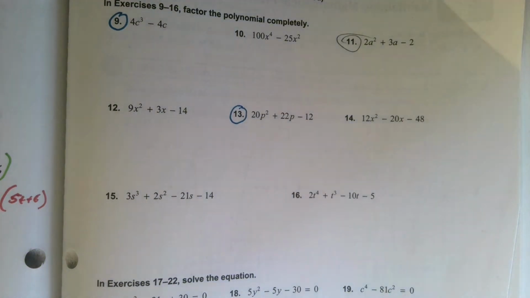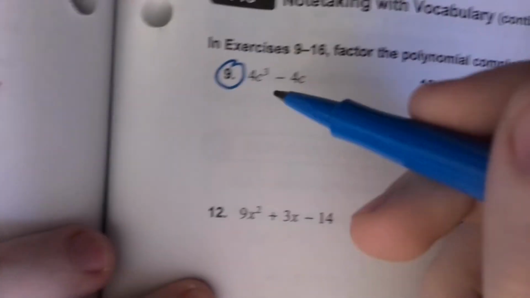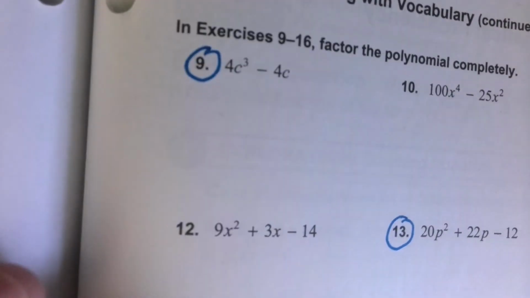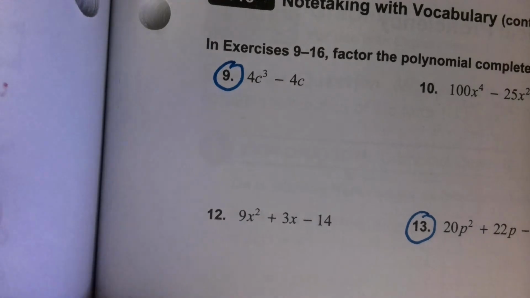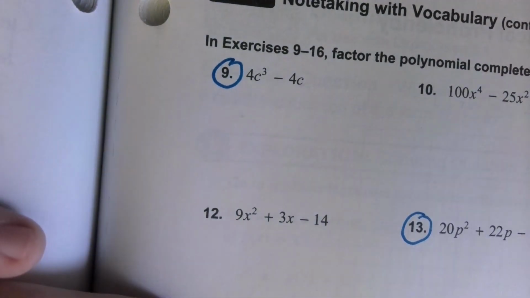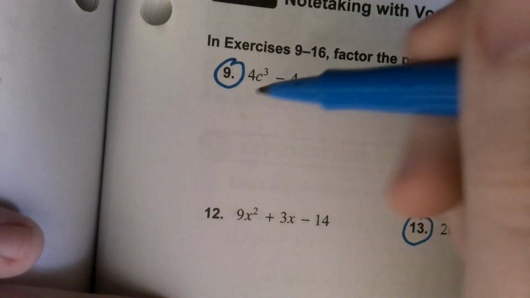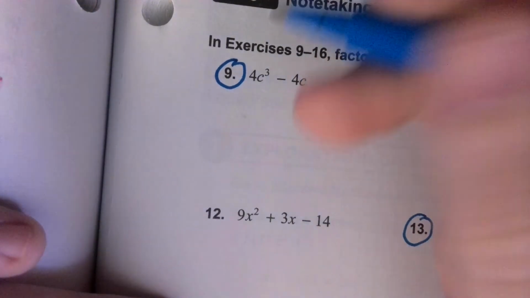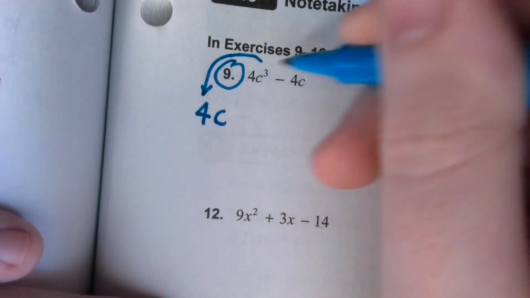For problem number 9, we ask ourselves, what can we do here? And you might be tempted to say, difference of 2 squares. Well, let's see. We've got a difference here, but 4c, that's just 4 times c, or 2 times 2c. It's not a perfect square. But we remember that if you can factor something out, you must factor something out. And in this case, both of these have a 4, and both of these have at least one c. So let's pull out a 4c from both terms.